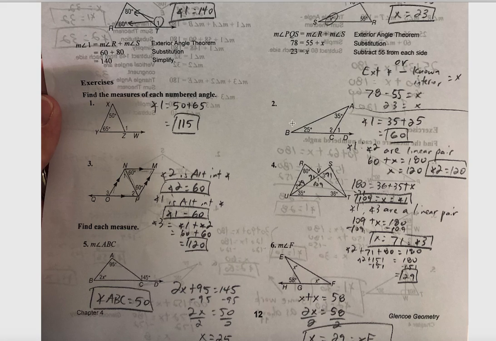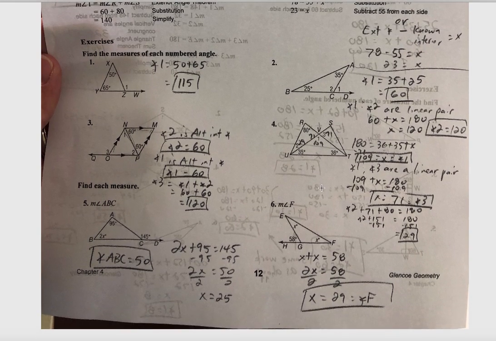Or you can do what we learned on this page. Angle 1 is an exterior angle, and then angle A and angle B are the remote interior angles. So your rule is take your exterior angle and equal it to your two remote interior angles. 25 and 35 is 60, so angle 1 is 60. It's a linear pair with angle 2, which equals 180, right? They're supplementary. 180 minus 60 is 120. You get to it both ways.